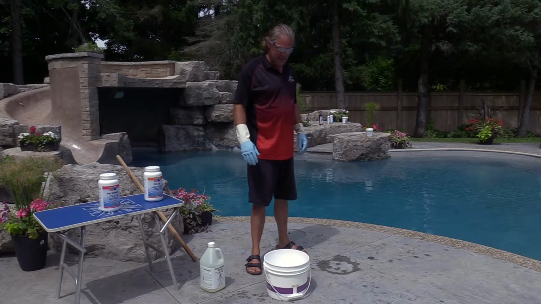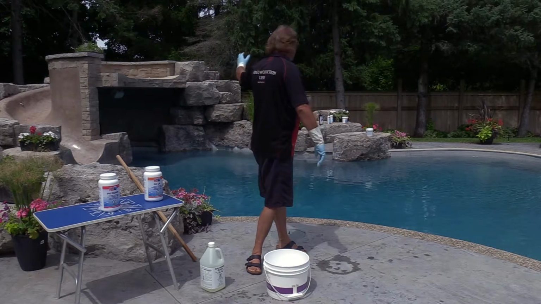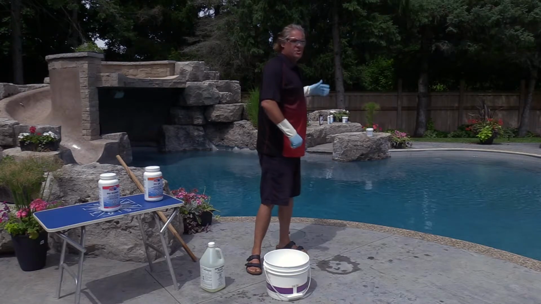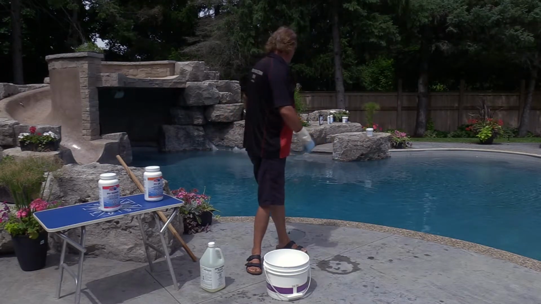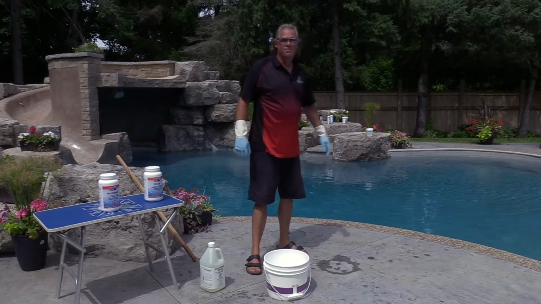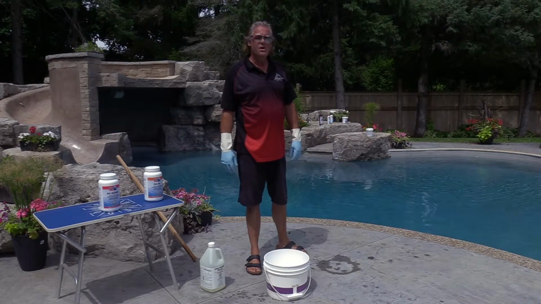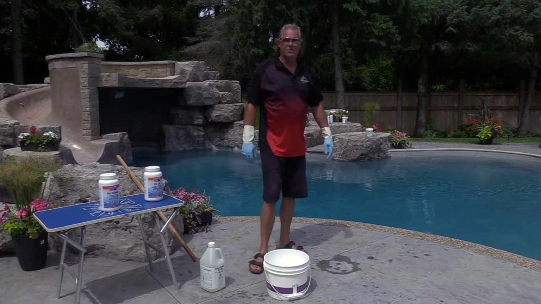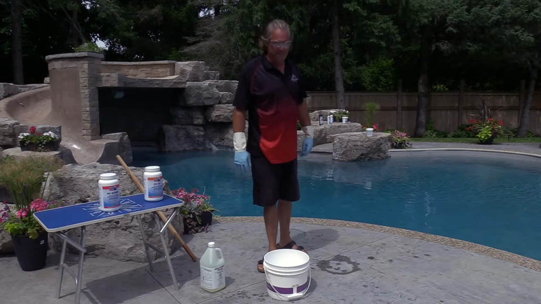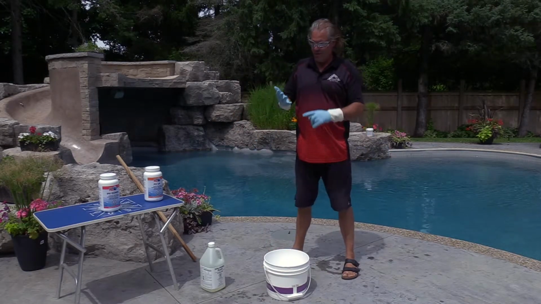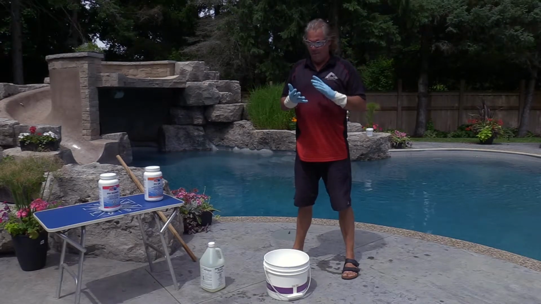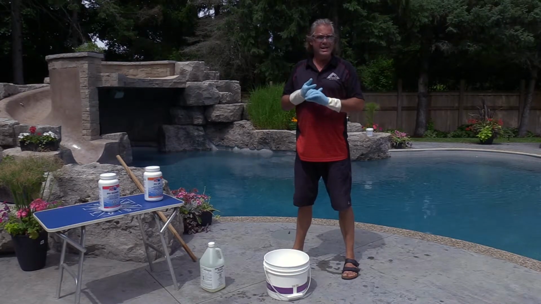So I would turn on my water slides, my water features, whatever I have, and then broadcast it over the pool, maybe let it run for 15 minutes or so, turn it off, and hopefully that will have lowered my total alkalinity. So there, we dealt with our chlorine, our pH, and our alkalinity.